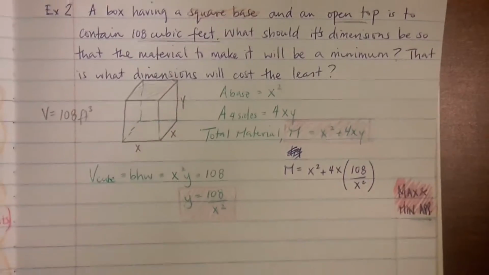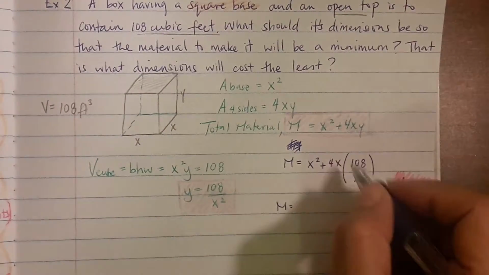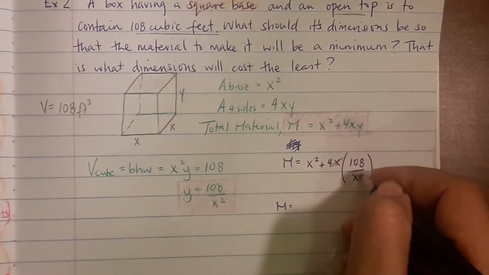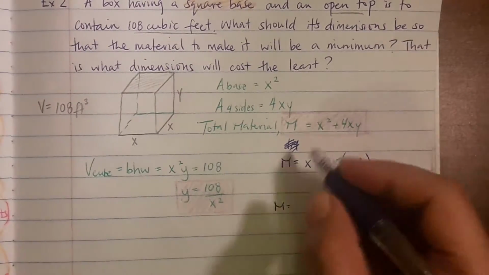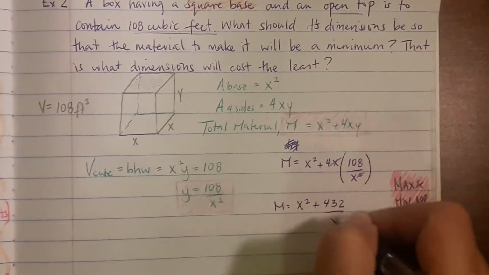We're going to get M equals x squared plus 4x times 108 over x squared. What's going to happen to those x's? They're going to cross out. So 1x on the top is going to cross out with 1x on the bottom. It's going to leave x squared plus 4 times 108, which gives me 432 over x.